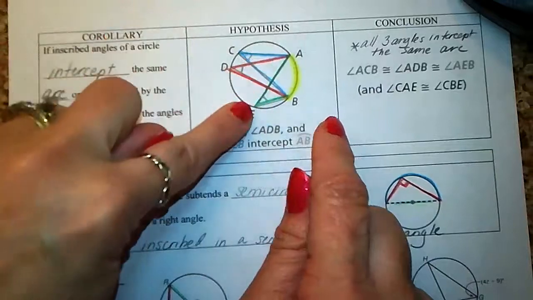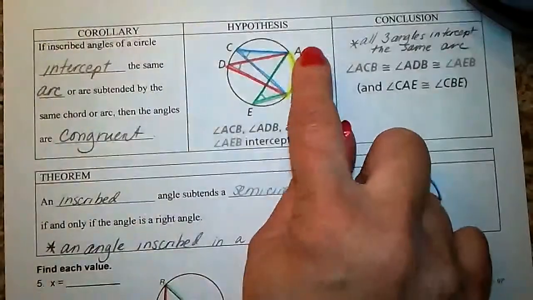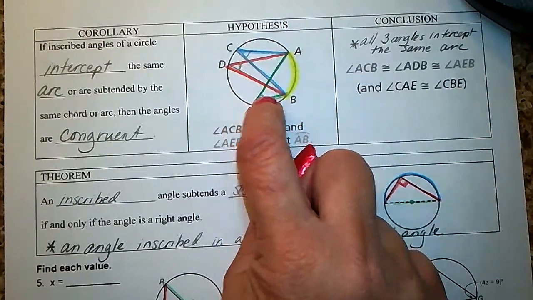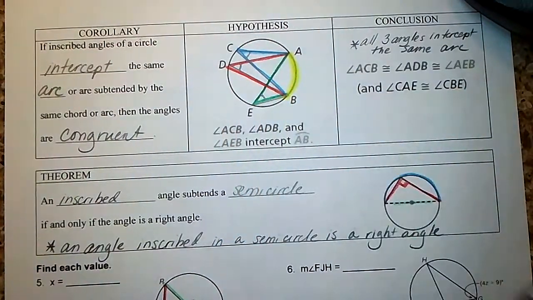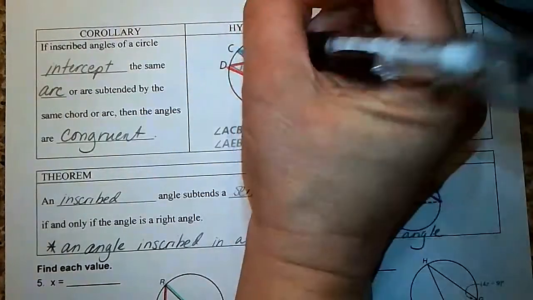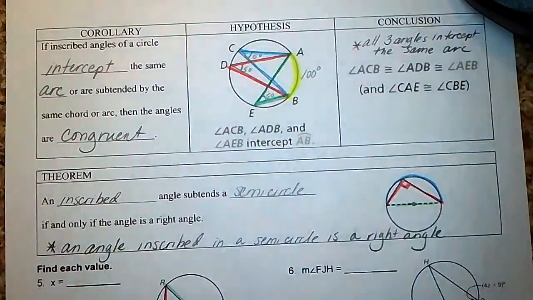And angle AEB starts at A, ends at B also. All 3 of those angles go with that arc. So all 3 of those angles there are half of whatever that arc is. So if that arc right there was 100 degrees, all of these angles in here would be 50 because they all intercept the exact same arc.